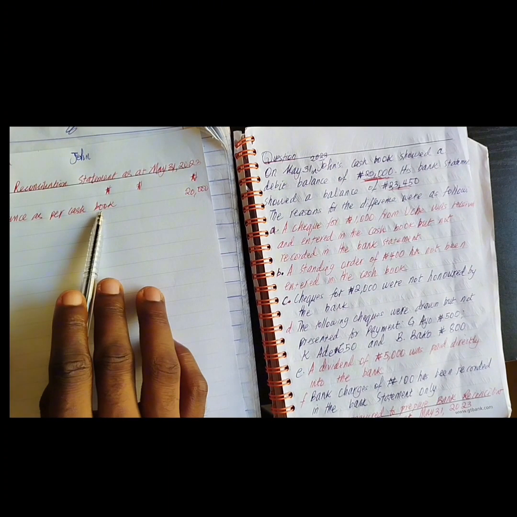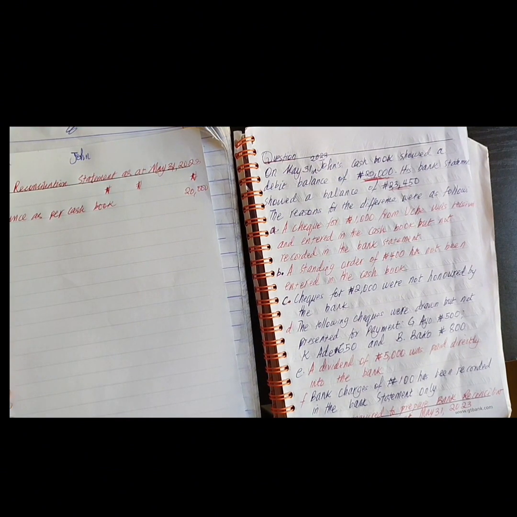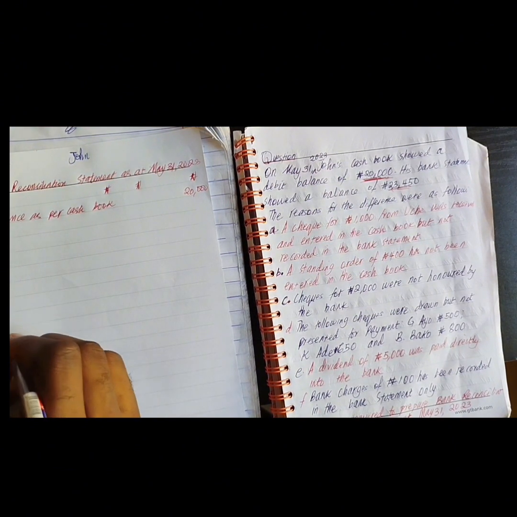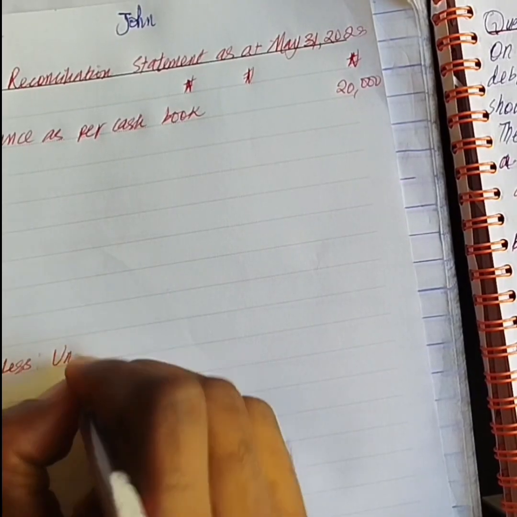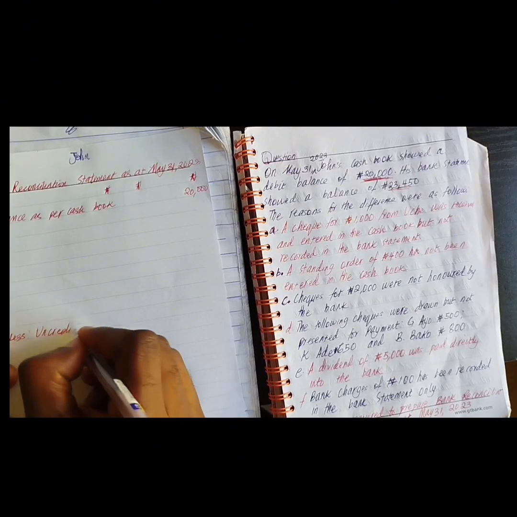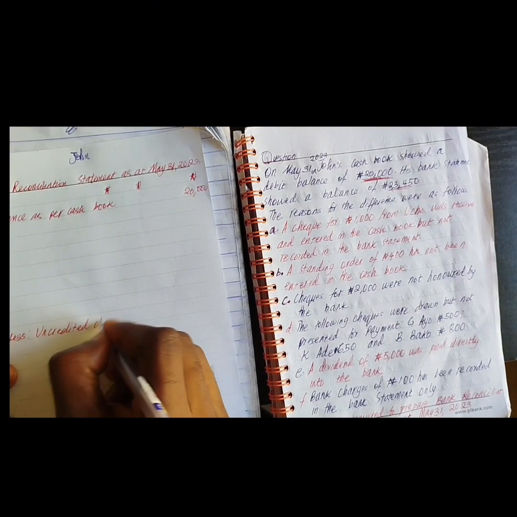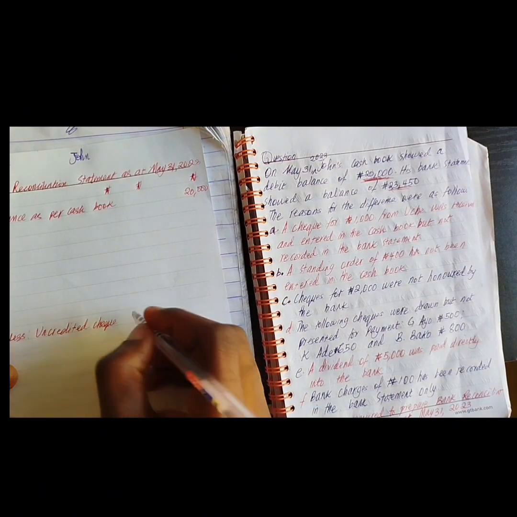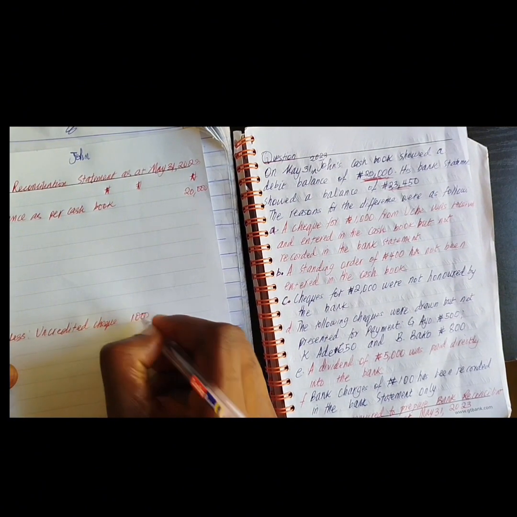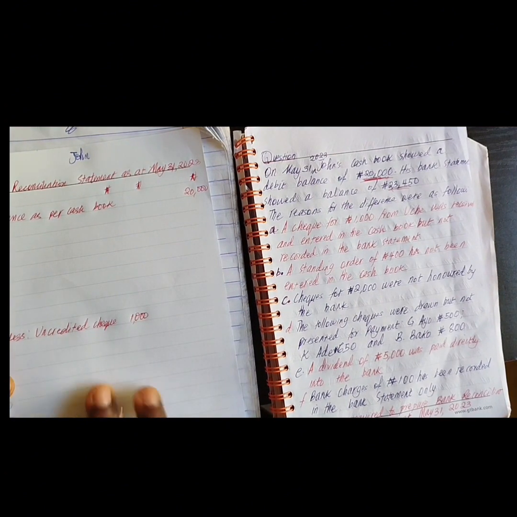Because it is to be subtracted from the cash book, you come down and lessen it. Less uncredited check, 1,000 naira.